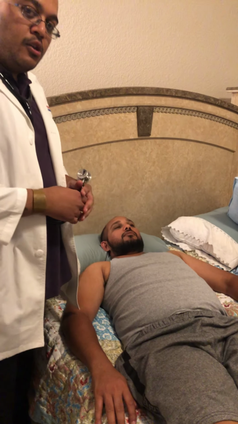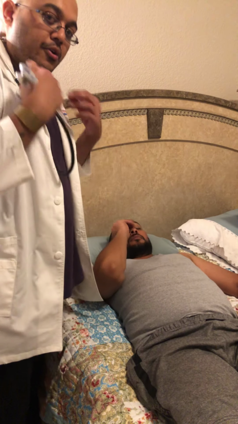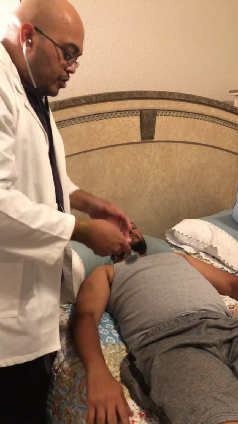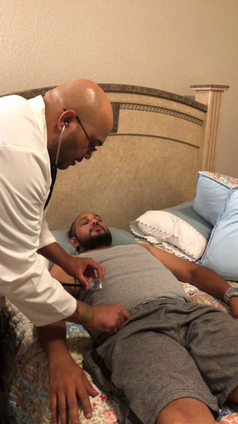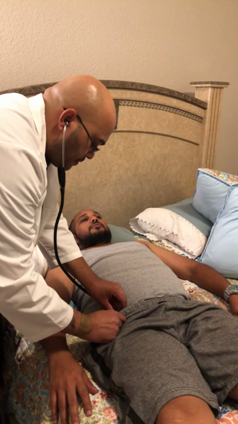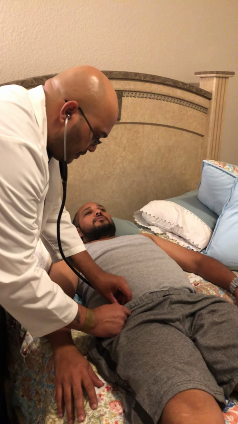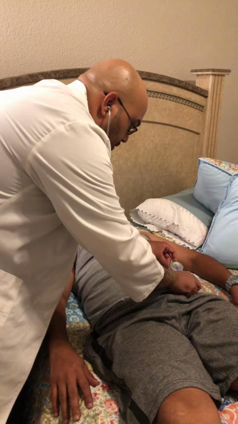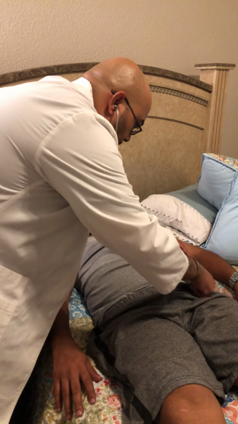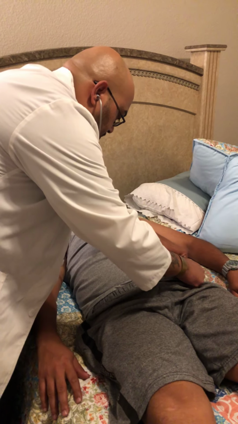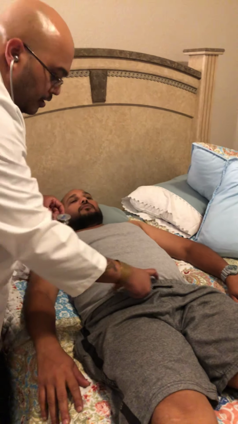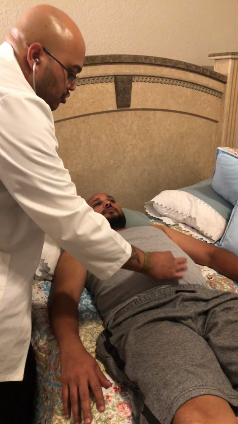So bilateral strong 2 out of 4 femoral artery pulsation. Now I'm going to reverse it with a bell. So femoral artery with a bell. Okay, on this side here. The iliacs come up, they merge into one aorta.